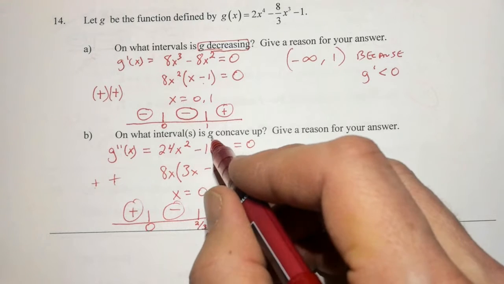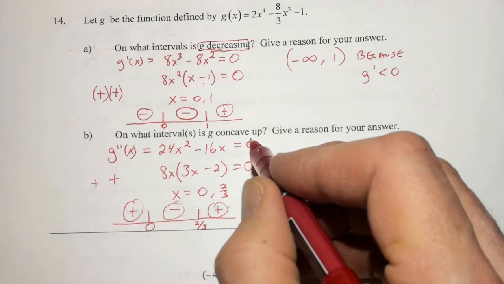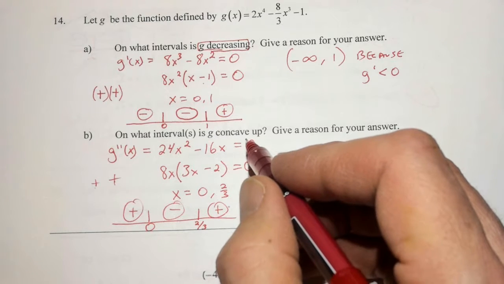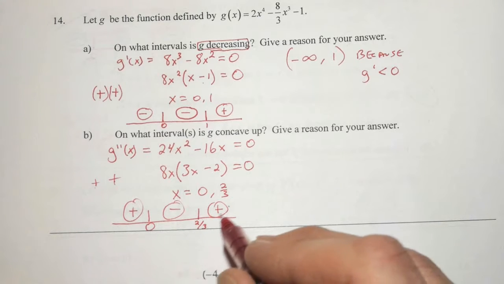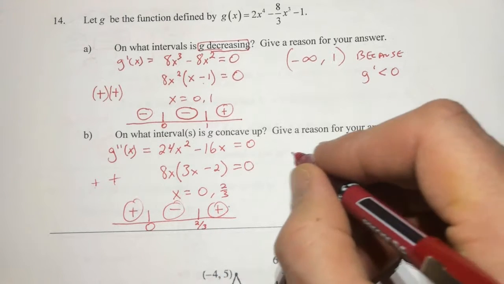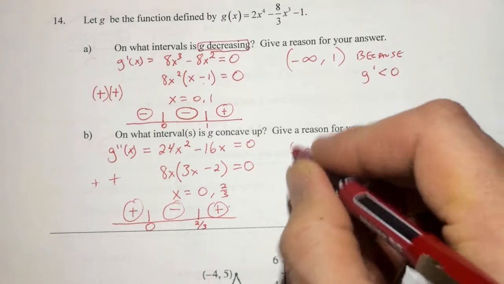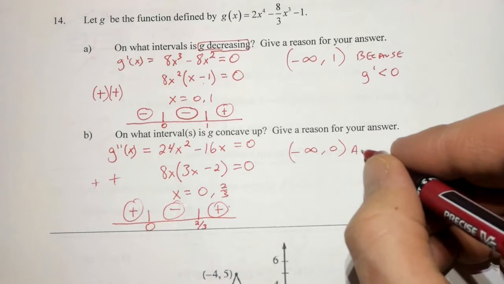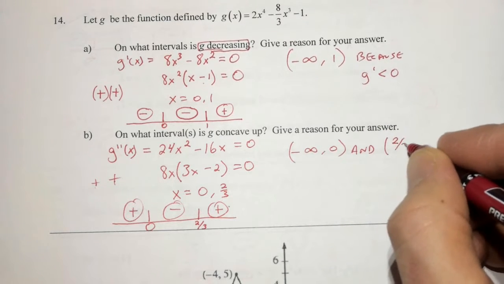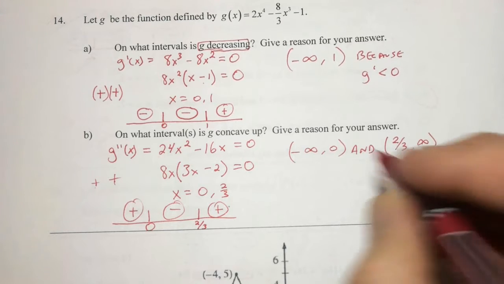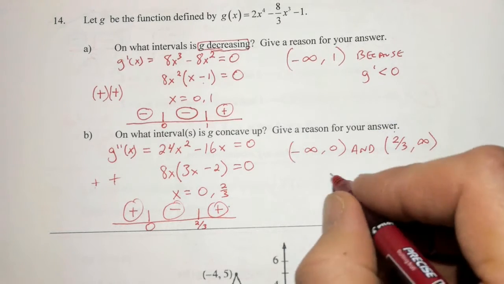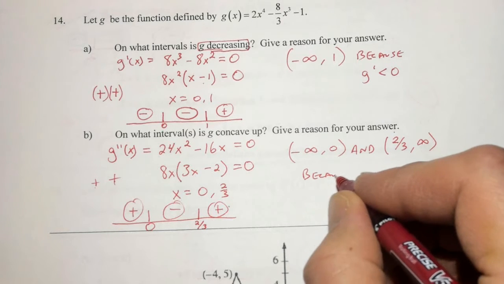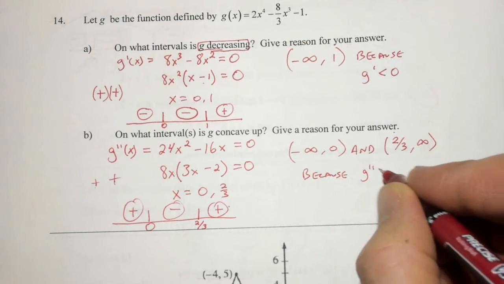We're interested in the intervals when g is concave up, which we said a moment ago is where the second derivative is positive, which would be prior to 0, and after 2/3. So we have negative infinity to 0, and you must use parentheses here, as well as 2/3 to infinity. And again, give a reason for your answer. So the reason for our answer here is because g double prime is positive.